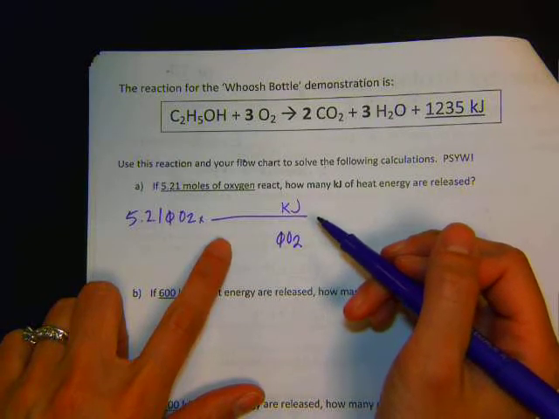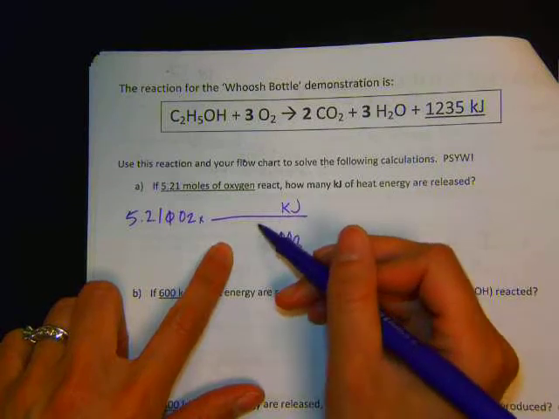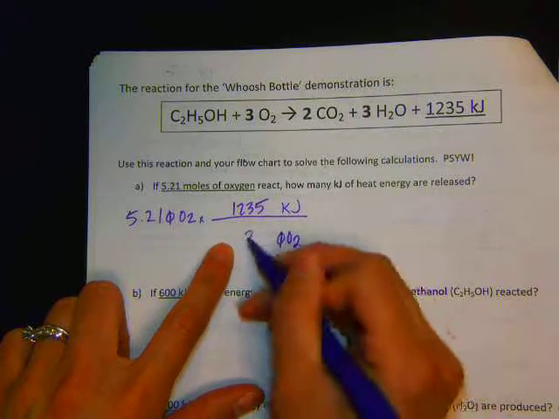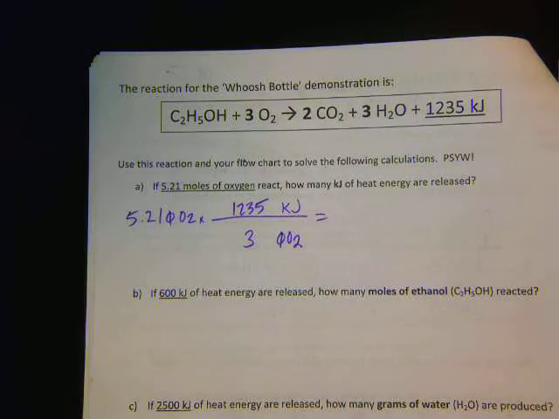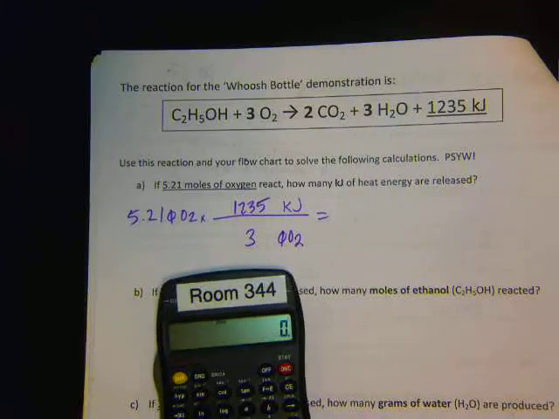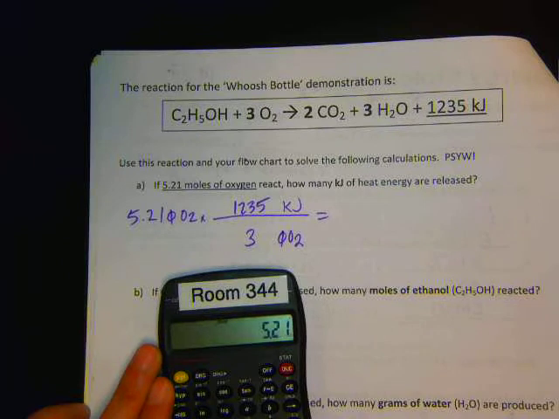So we put 1,235 on top, and then over 3. How simple was that? It's just a one-step equation. Some of them might be a couple more than one step, but not like the grams to grams. It usually isn't that much. Divided by 3.